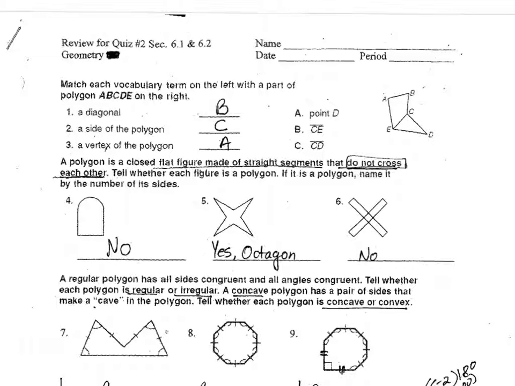Now, problem number 4, it's no. Number 4 is no because it has a curve, okay? So it's a polygon, it has only segments, so no, it's not a polygon. Number 5, it is, and it's an octagon because when you count the number of sides, there's 2, 4, 6, and 8. So it's an 8-sided figure, it's an octagon.